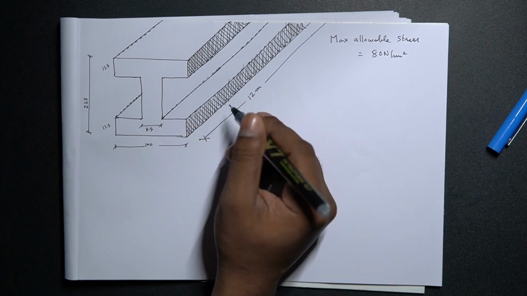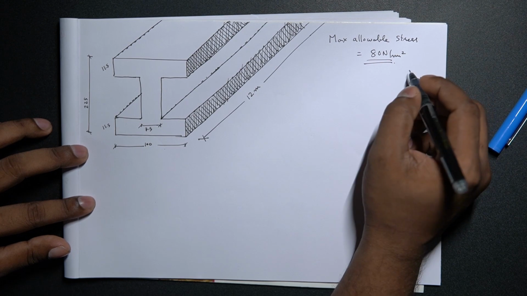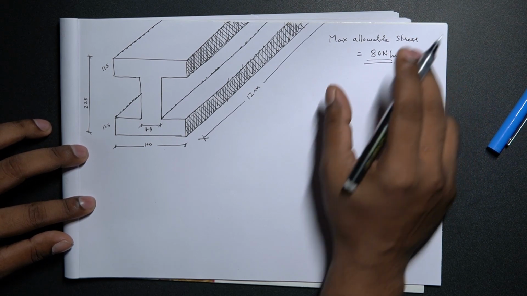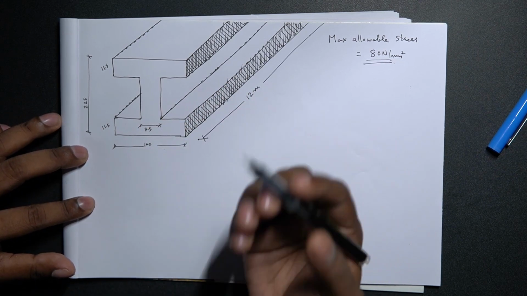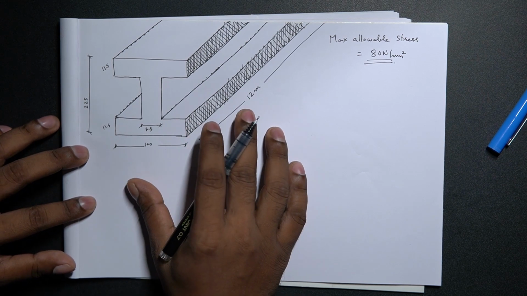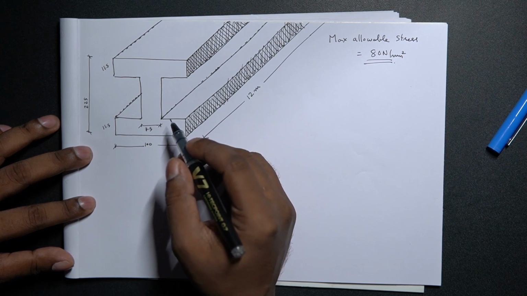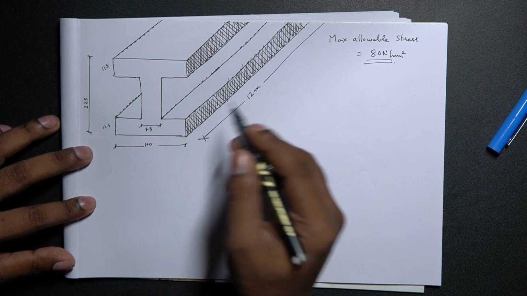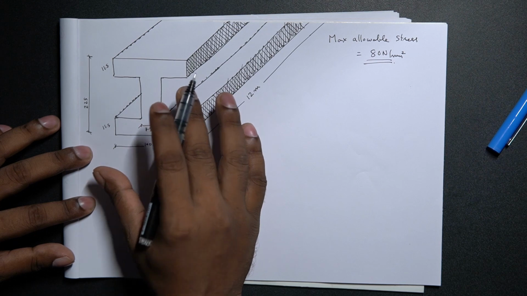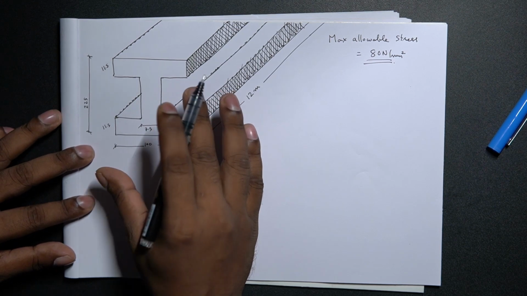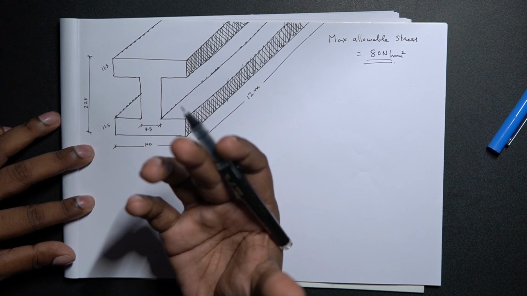The maximum allowable stress for this particular I section is 80 Newton per mm square. That means that is the maximum possible stress this I section can take with any form of loading that can occur on it. So the question is asking, if we introduce a concentrated load on this I section at a certain distance away from its supports, would this I section be able to take it? And if it can, at what magnitude of that load will it be possible?